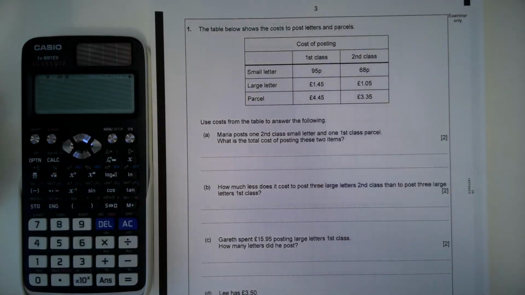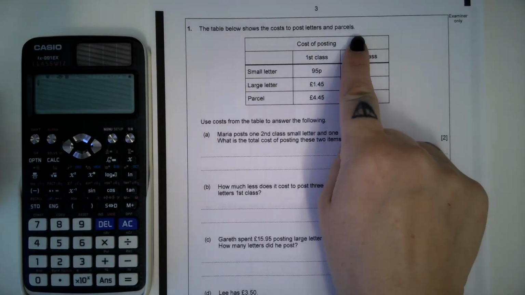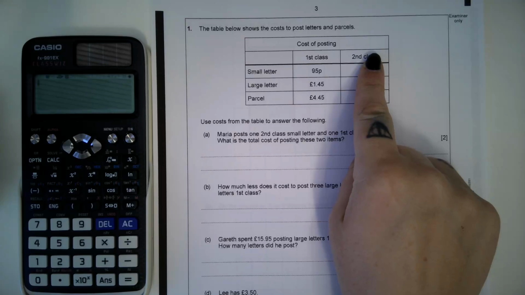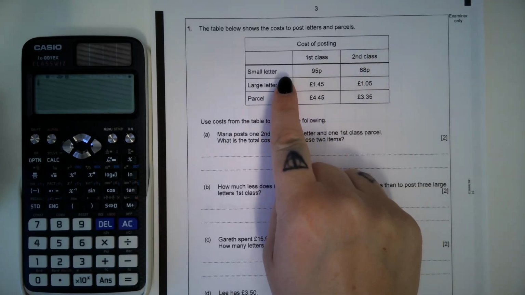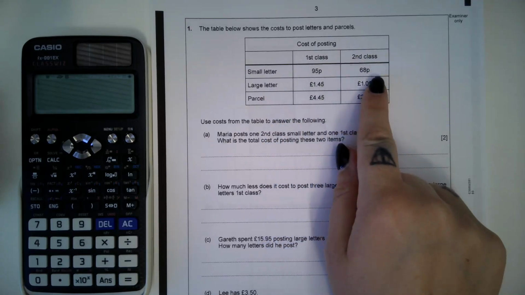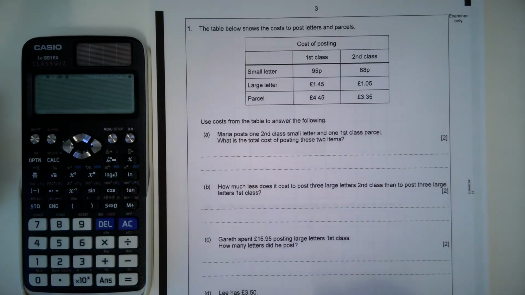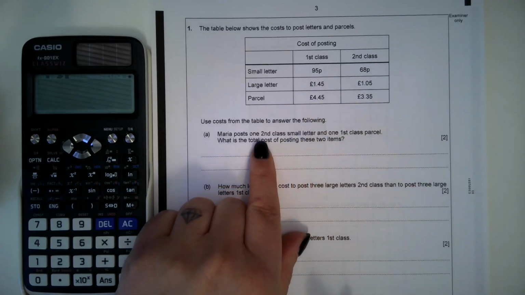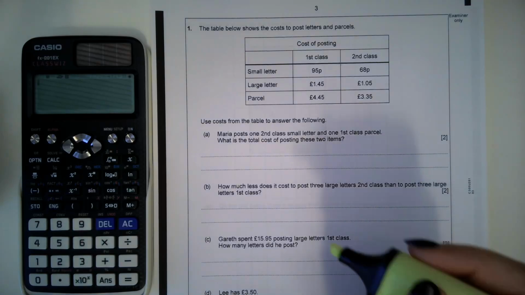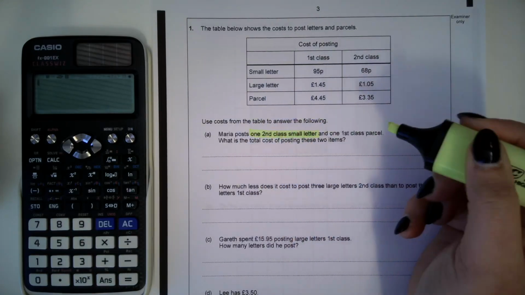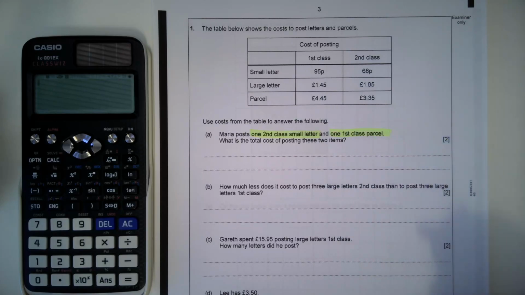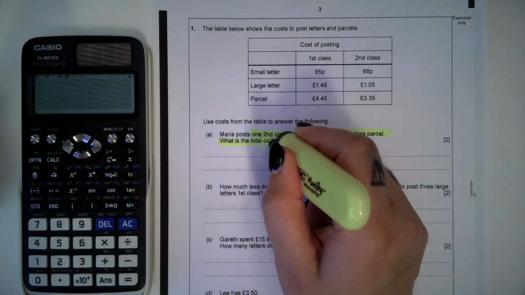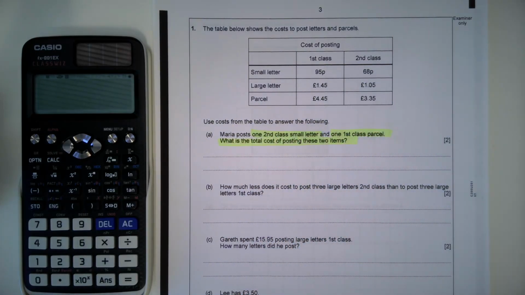Question 1. The table below shows the cost to post letters and parcels. So we've got the cost of posting, we've got first class and second class, small letter, large letter, parcel, and their appropriate costs. Use costs from the table to answer the following. For part A, Maria posts 1 second class small letter and 1 first class parcel. What is the total cost of posting these 2 items?